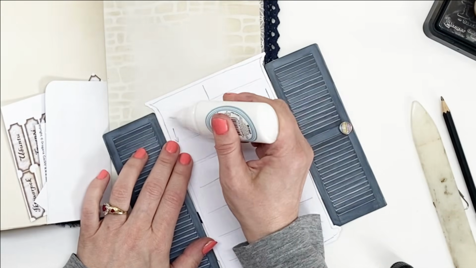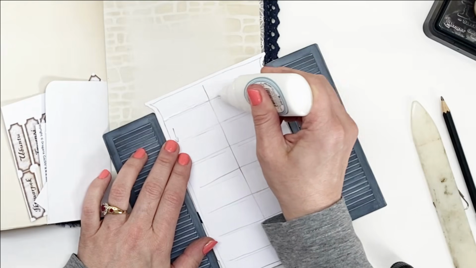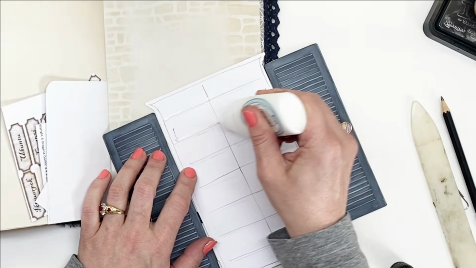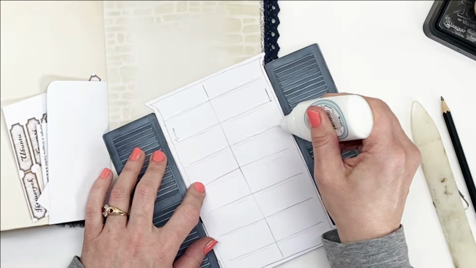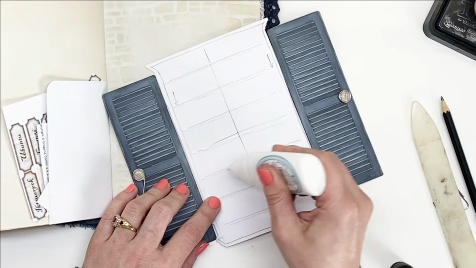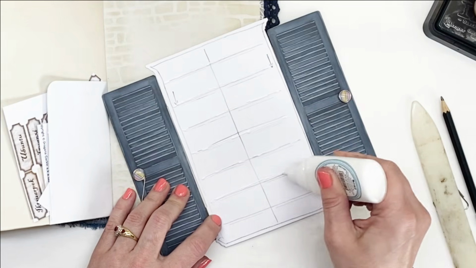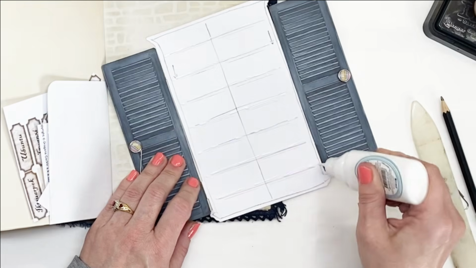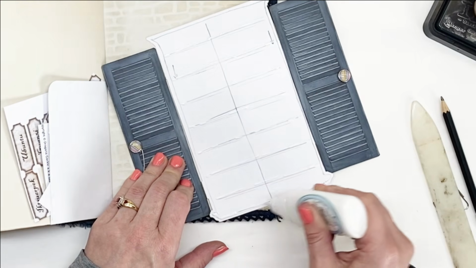So I'll just follow these lines like that. Should have gone with a different color pencil. Would have been easier to see. And then you apply to the bottom.